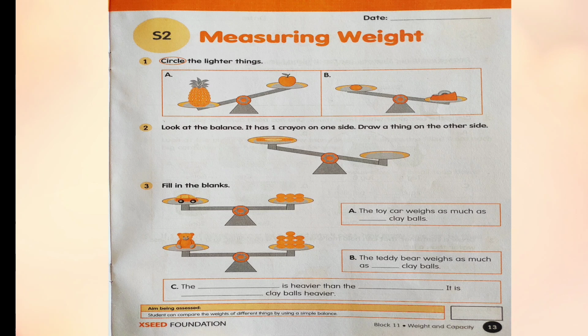Do you understand? How do you know that it is heavier? Because we have 4 extra clay balls here than we have on the toy car. Do you understand, students? Now I want you to do this, and if you do not understand, just let me know.